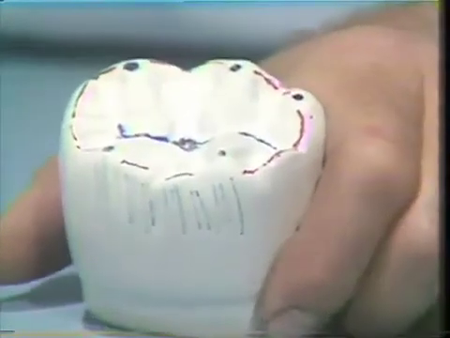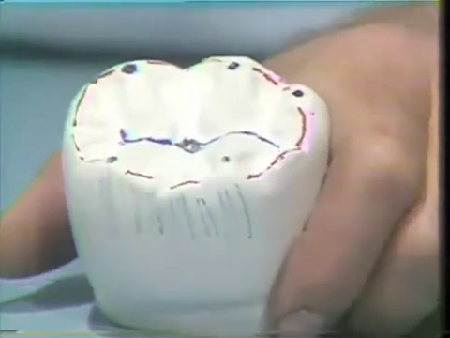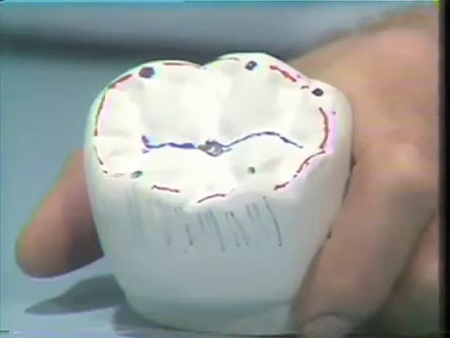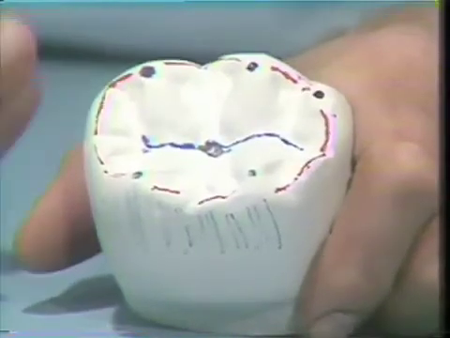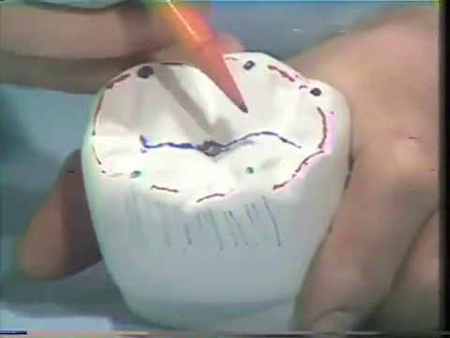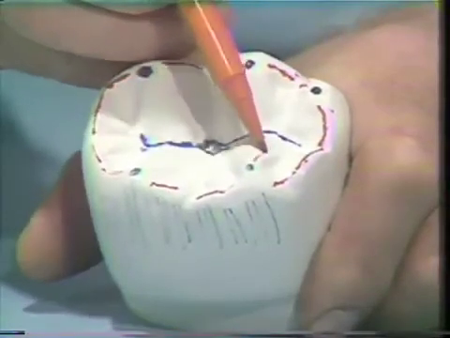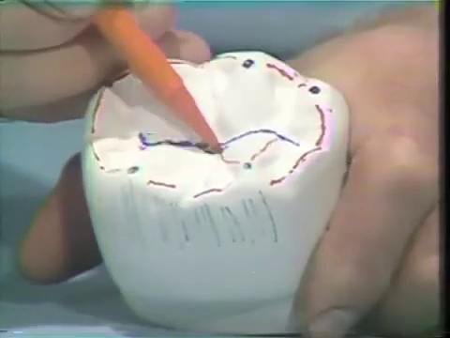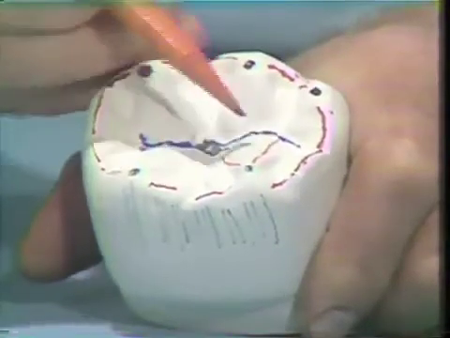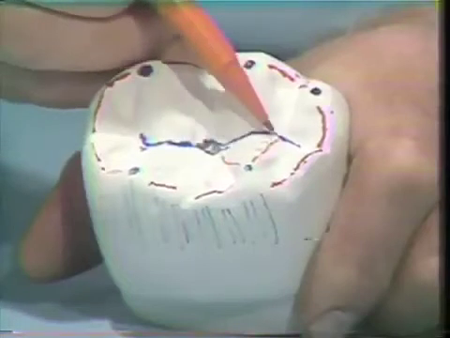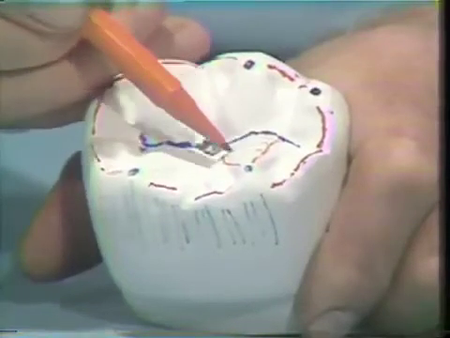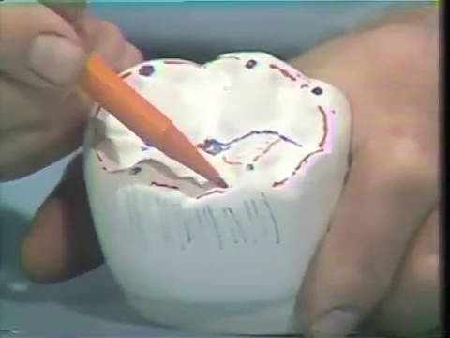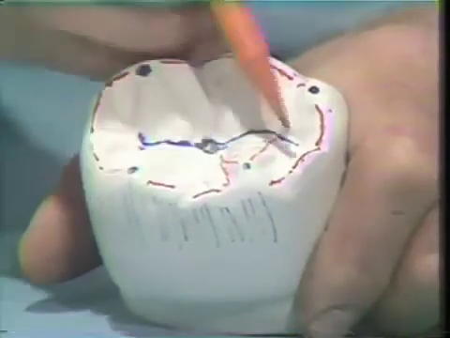We next have the triangular ridges, and they gain their name from the fact that they are triangular in shape, starting from the cusp tip down into the central fossa area. And here you can see they begin to take a triangular shape, thus the name triangular ridge. And on either side we have a supplemental groove, as represented here.